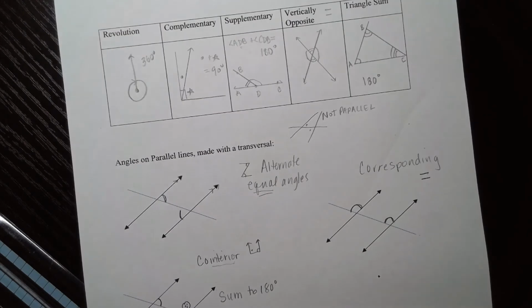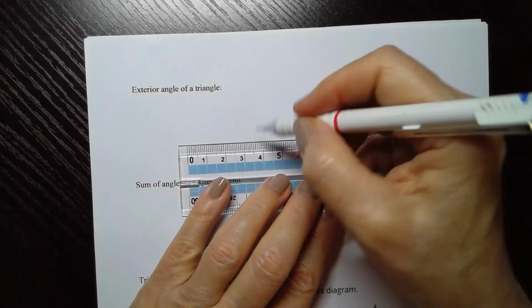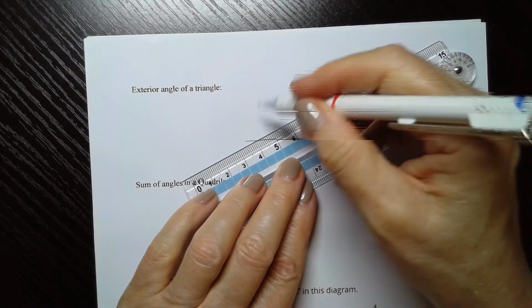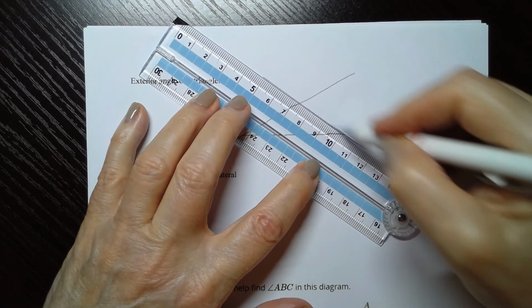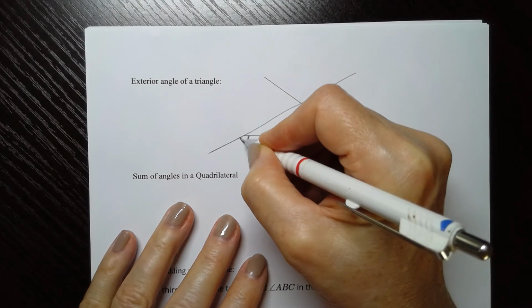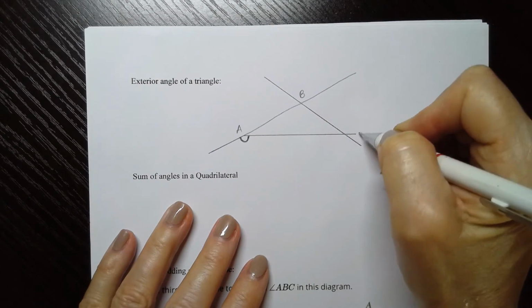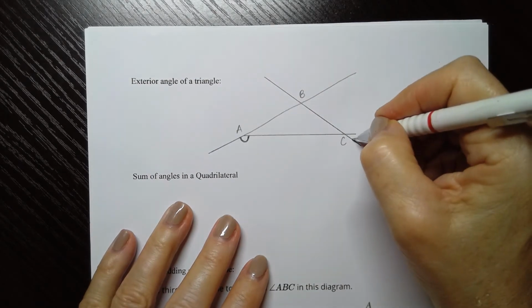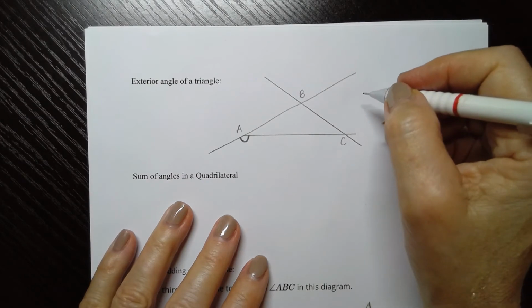Where did I put it? Here we go. Exterior angle of a triangle. I just taught this in year 7, so I know you'll hopefully remember it. So when I have a triangle, if I extend each side of the triangle, I get these exterior angles. Like that one is an exterior angle of triangle ABC here. This one is also an exterior angle up here. Okay, ones that are outside.